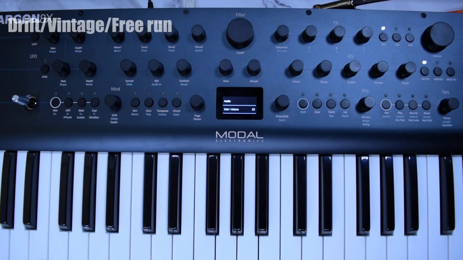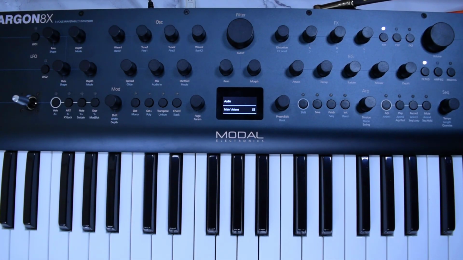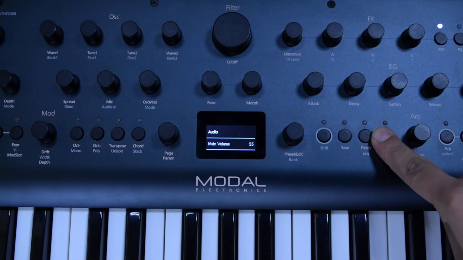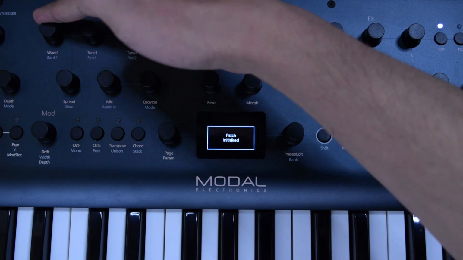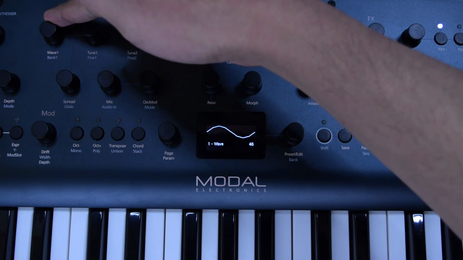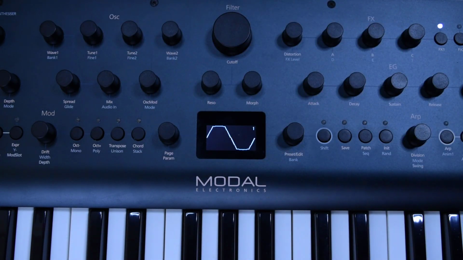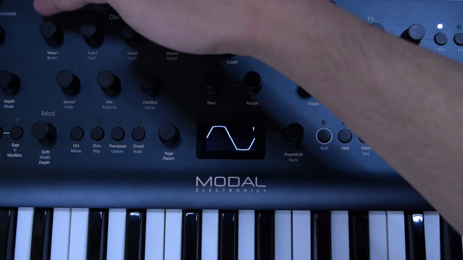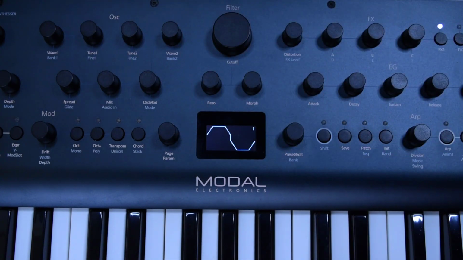Right, so we need to talk about the drift, vintage width, and the free run. So Argon, just like Cobalt, they give you tools so you can sound as analog as possible. Now, first, we're going to talk about the drift. So I'm going to go back to the initial patch, and on oscillator number 1, I'm going to select something with more bite. So if I play a chord, we can hear it.